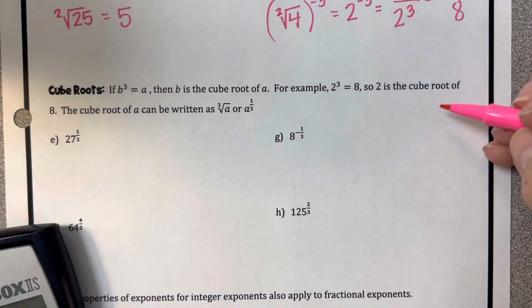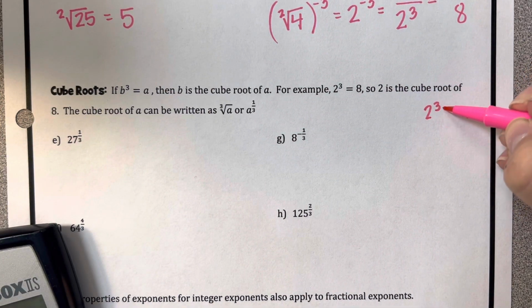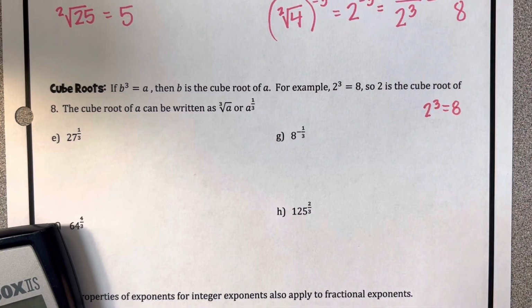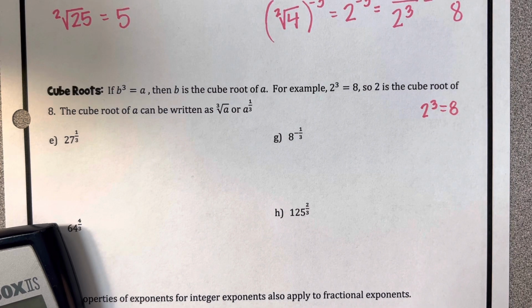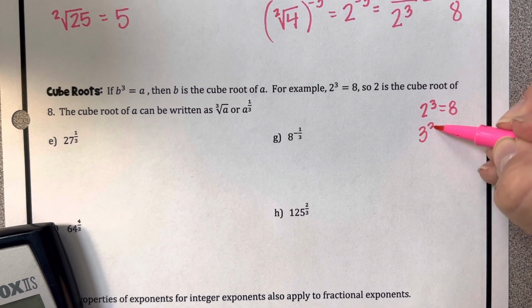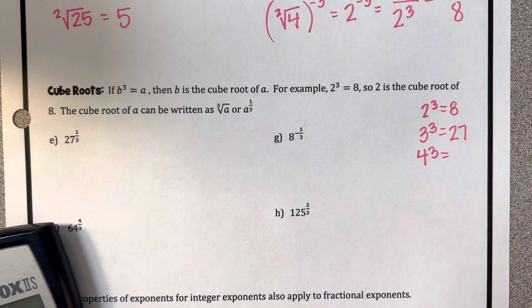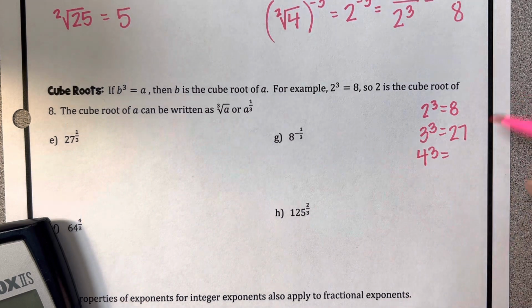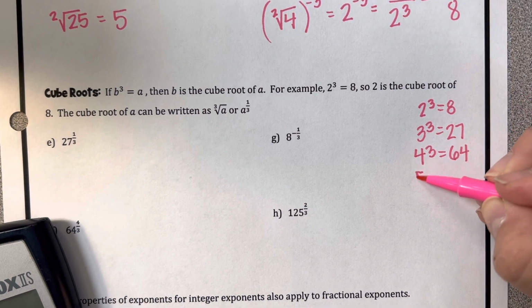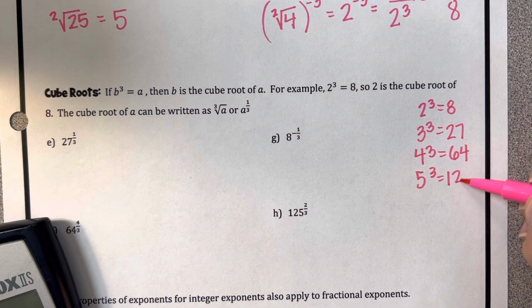2 to the 3rd is 8. 3 to the 3rd is 27. 4 to the 3rd is 64. 5 to the 3rd is 125.